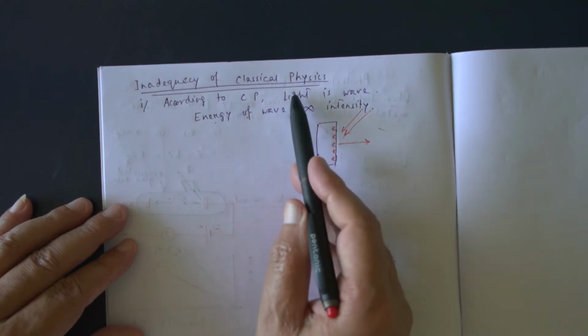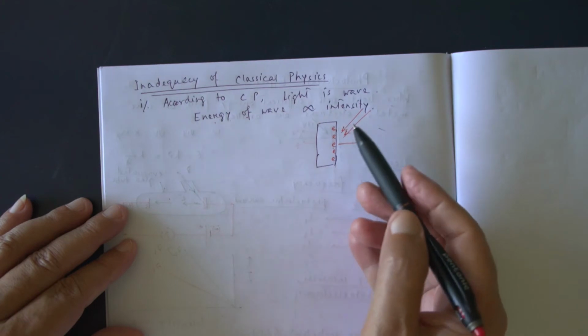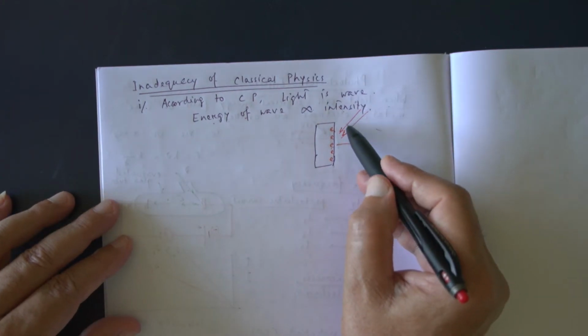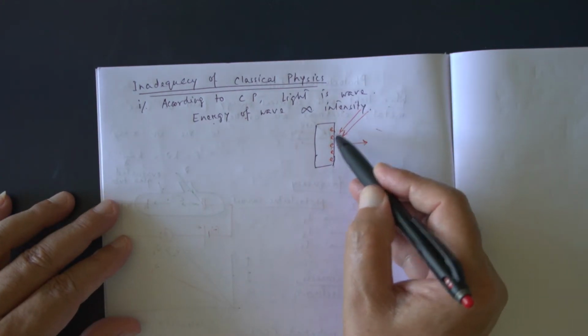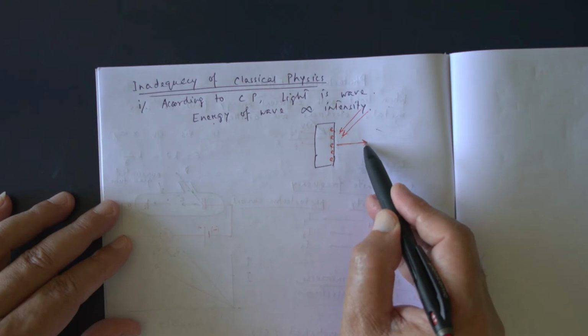So according to classical physics, energy is proportional to intensity. That means if we increase the intensity, the electron should get more energy, so the kinetic energy of the electron should be more.